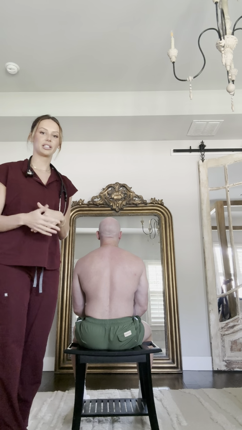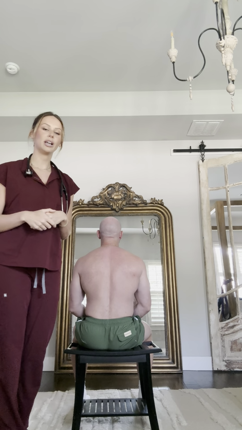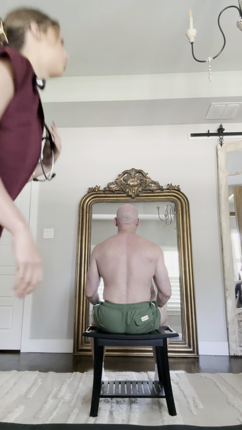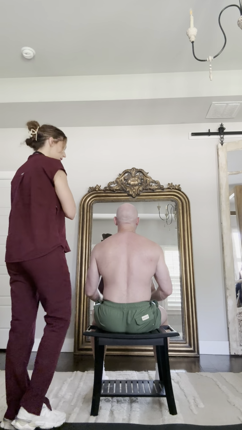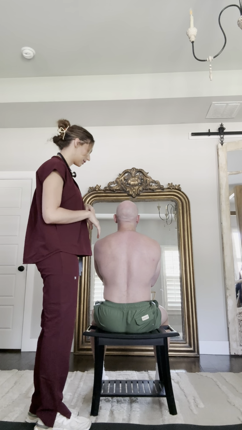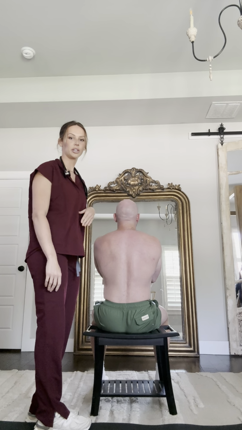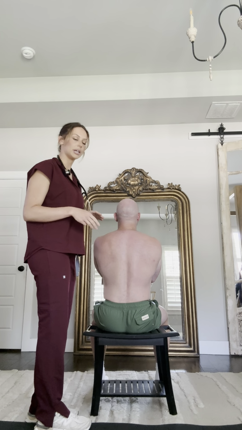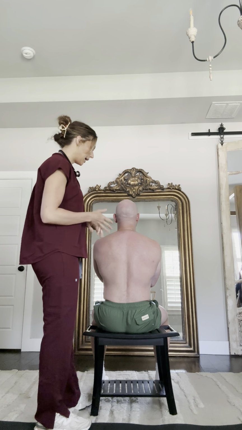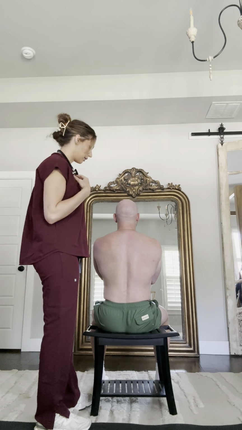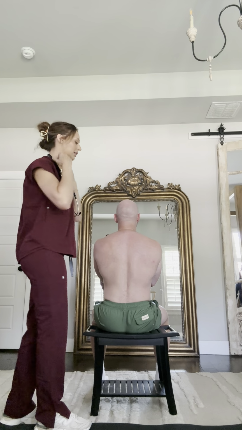I'd always start by entering the room, washing my hands, and introducing myself as a PA student. For the first part of the video, we're just going to have the patient cross their arms over their chest and take a couple deep breaths, and we're going to watch the rise and fall of the chest, noting the rate, rhythm, any deformities, any intercostal retractions, or accessory muscle use.